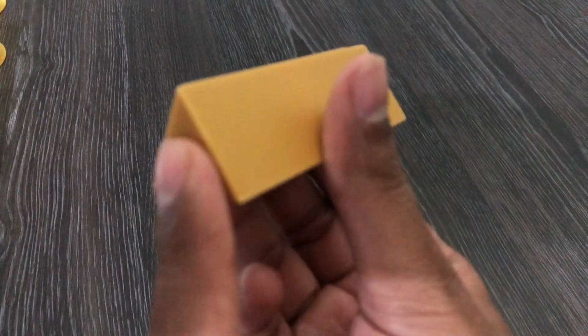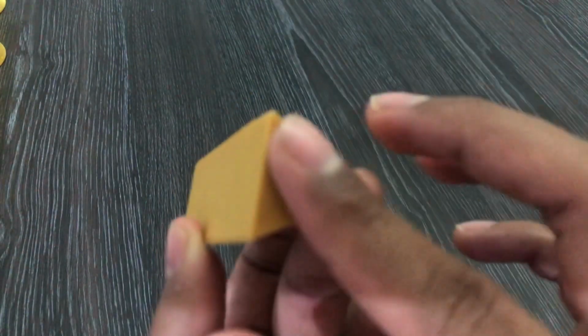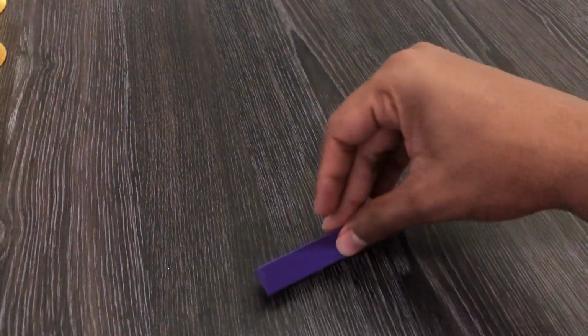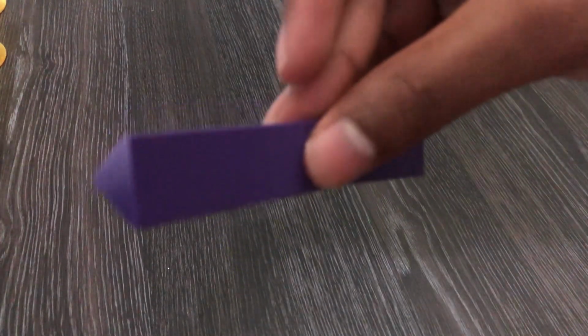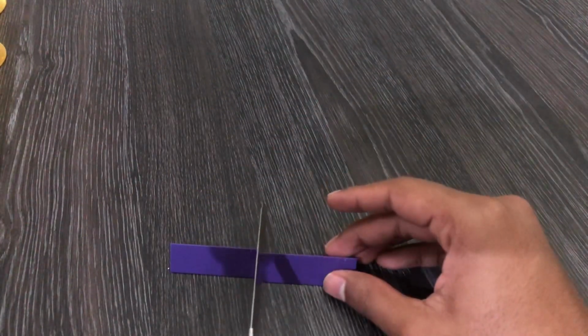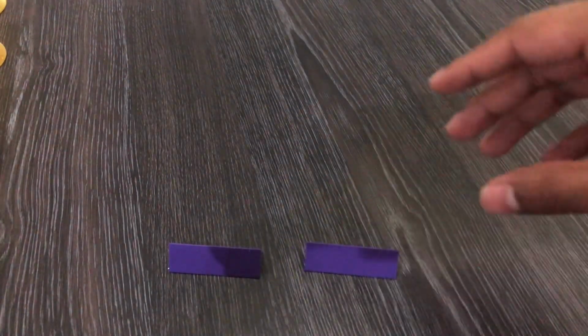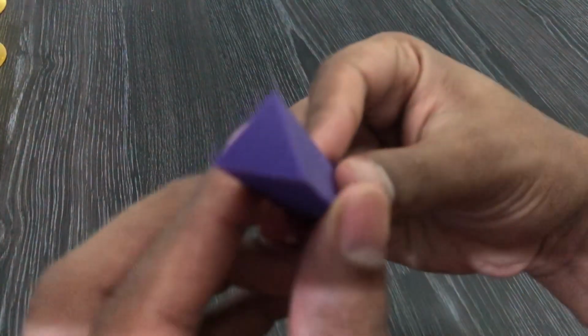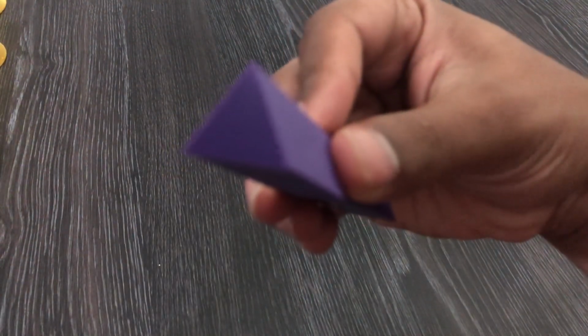Let's take a look at a triangular prism. So we have a triangle at the start, the same exact triangle at the end. So let's see if we get a triangle when we cut. So we are going to cut vertically along the length. So we are going to cut like this. So we have a triangle here. We have the same triangle here.